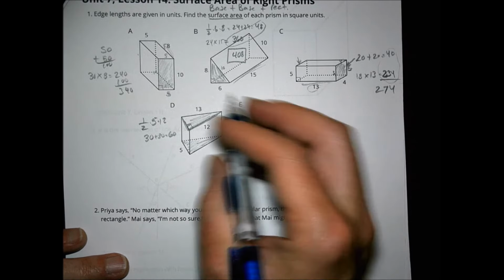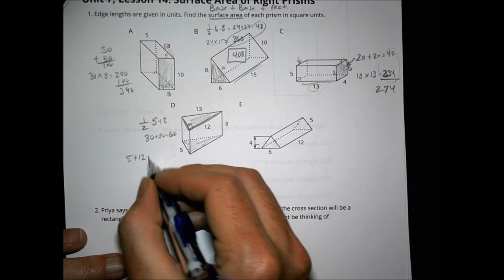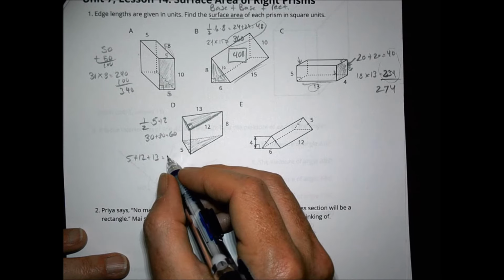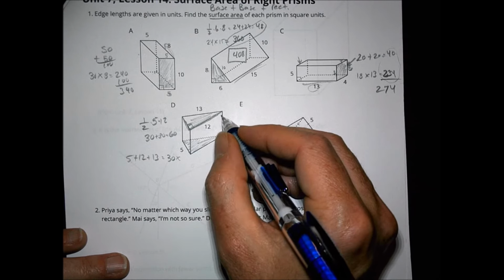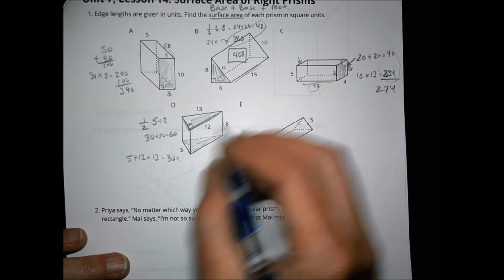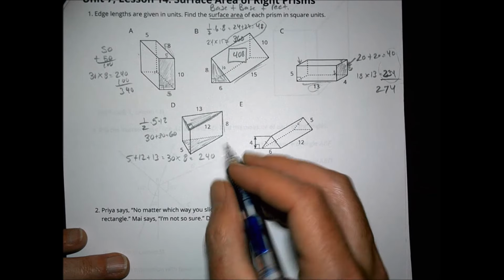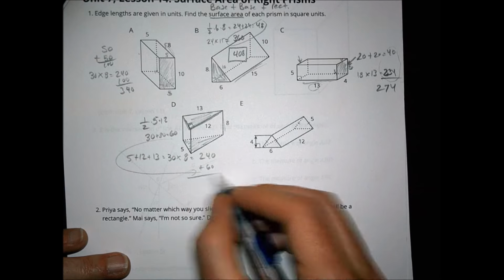Now I use the perimeter method. So that's going to be 5 plus 12 plus 13 is the perimeter, and that equals 30. And I multiply that by the height, which is 8, to get 240. And I add that to the 60 that I started with to end up with 300.